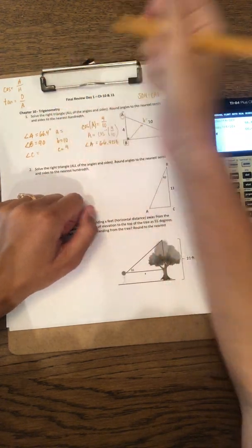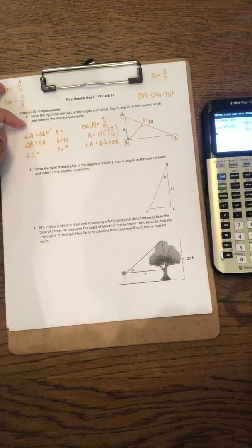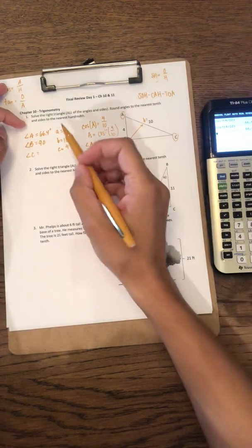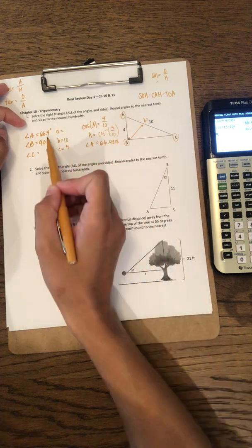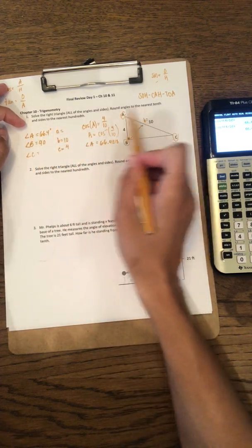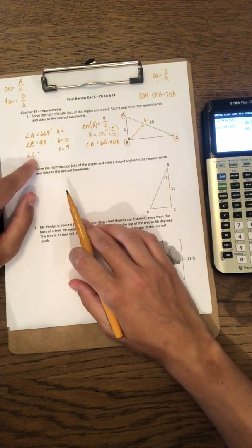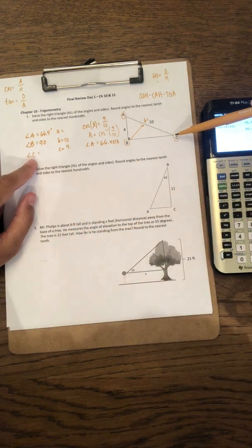And that's degrees. On the homework assignment, as well as on the final, I'm not going to be having you put degrees. You just type in the number, and again, make sure you follow directions very carefully. And then angle C, we could do the same thing for angle C.